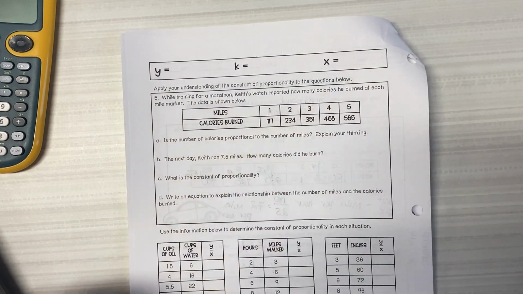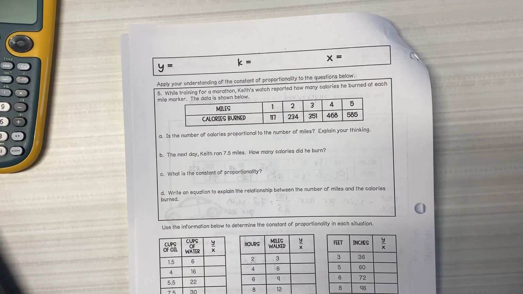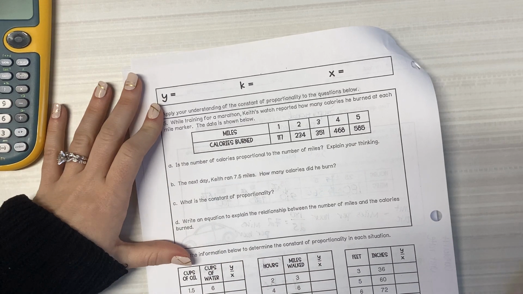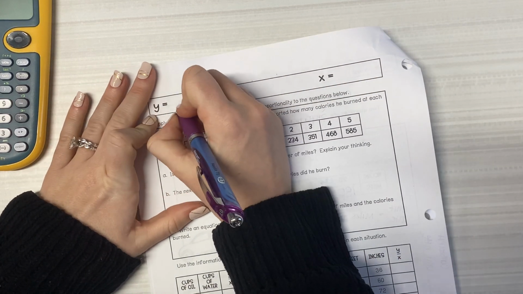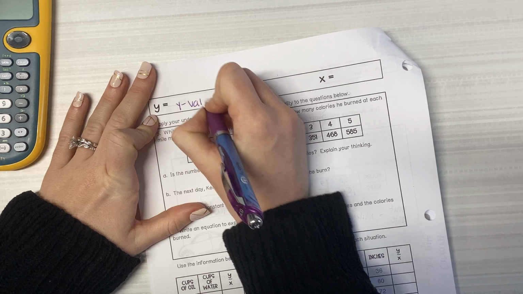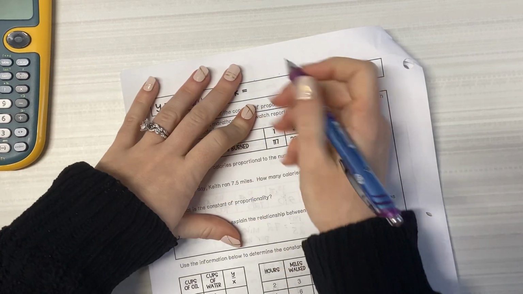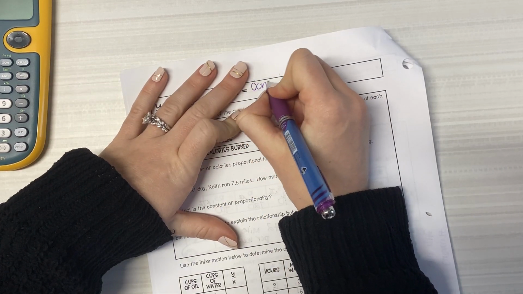All right, up here it kind of has that little reminder. So y is the y value from the table. k represents the constant of proportionality.